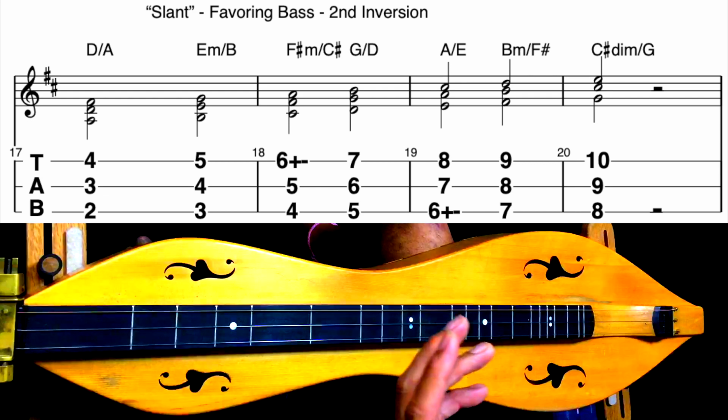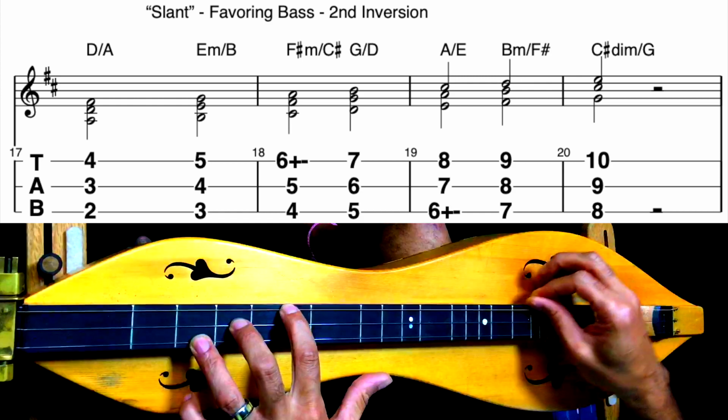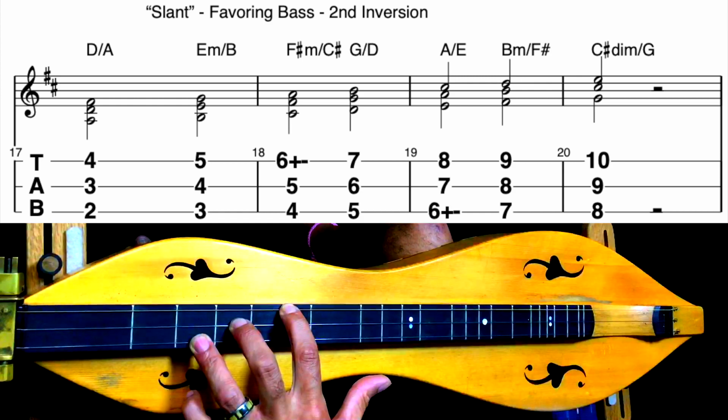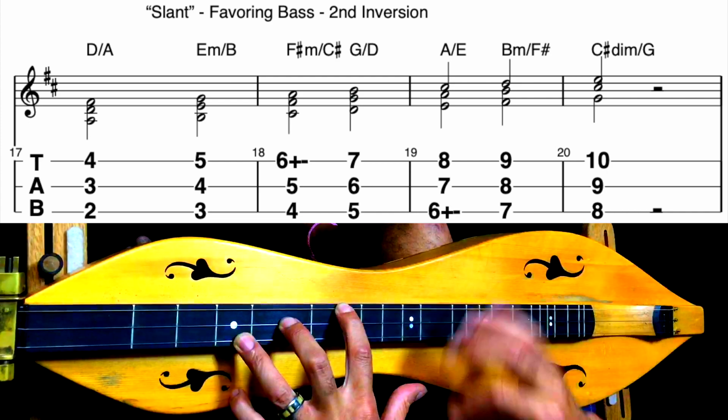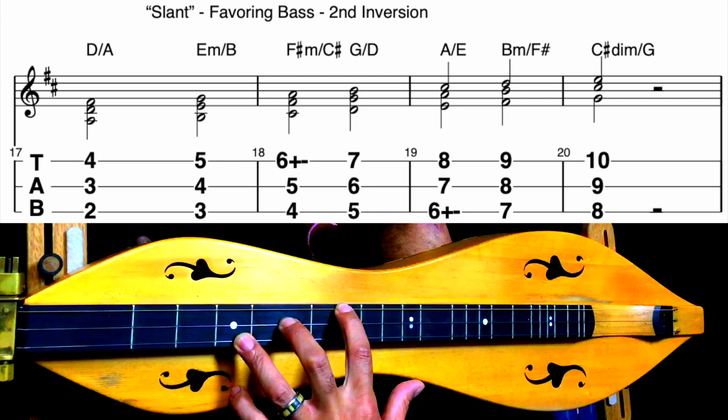These are going to be slant chords, also favoring the bass. So here's a 4-3-2 for D major, and we're putting the A, the fifth, on the bottom as the root of the chord. We have our E minor with B as the root.